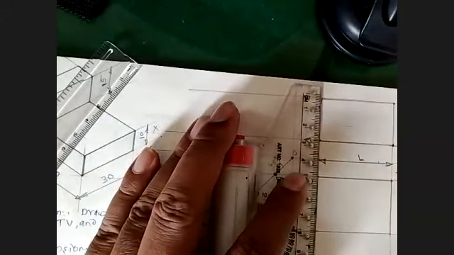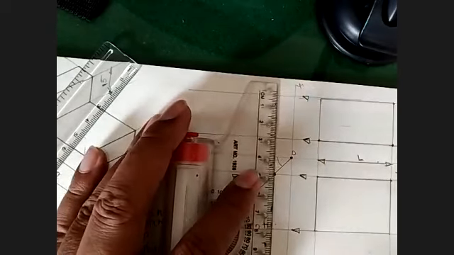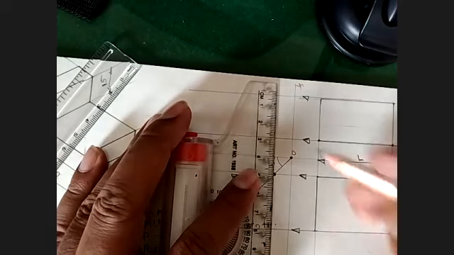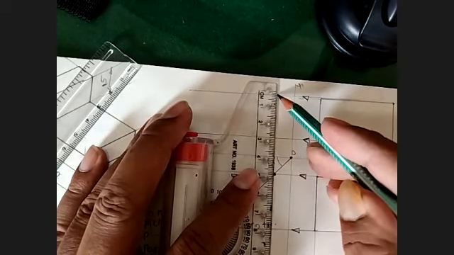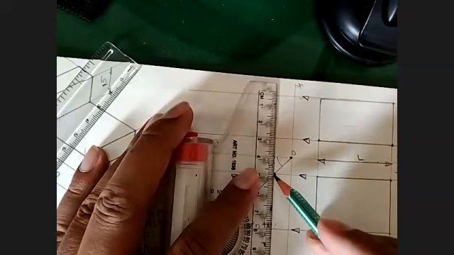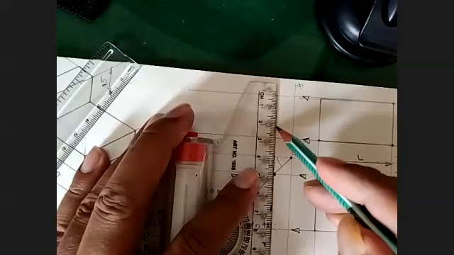Then what we are going to do? From here, you draw a vertical line. You have to make sure that this line becomes parallel. This is the height; in between these two arrows, there is a height.